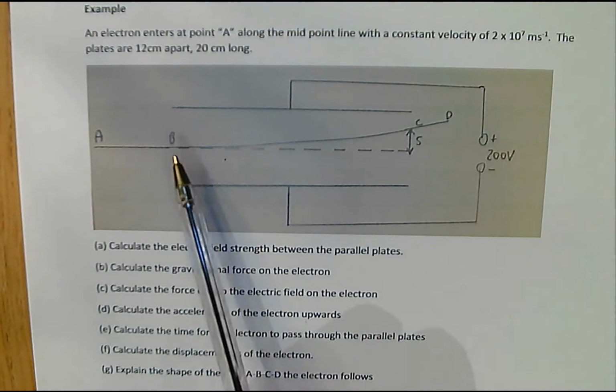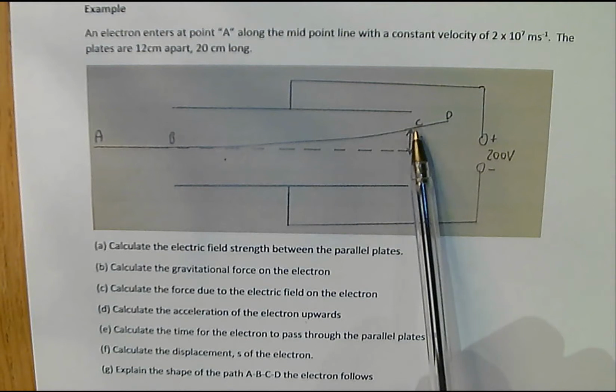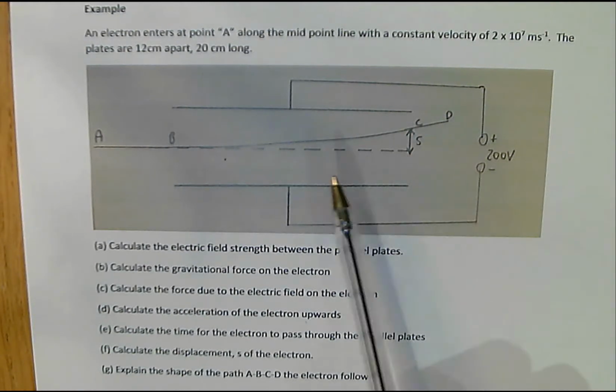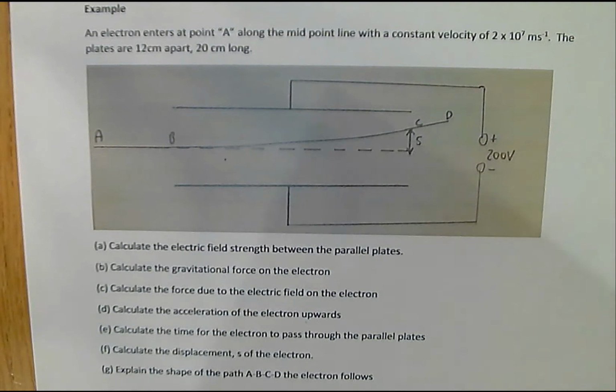And it follows the curved path between B and C and has displacement S at point C, and then follows this straight path from C to D. And we've got a number of questions to look at. Calculate the electric field strength between the plates, calculate the gravitational force, calculate the force due to the electric field, calculate the acceleration of the electron upwards, and calculate the time for it to pass through the plates, and ultimately the displacement of the electron S. And we're then asked to explain the path A, B, C, D that the electron has followed.